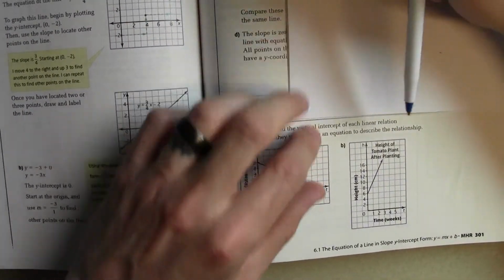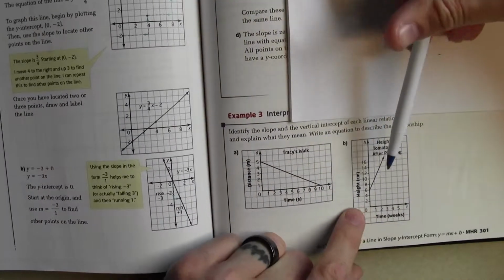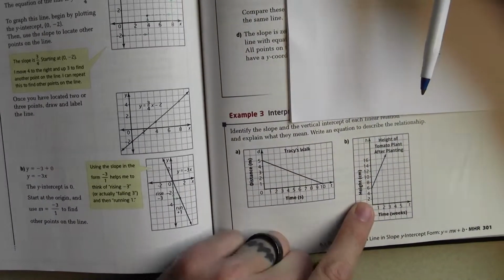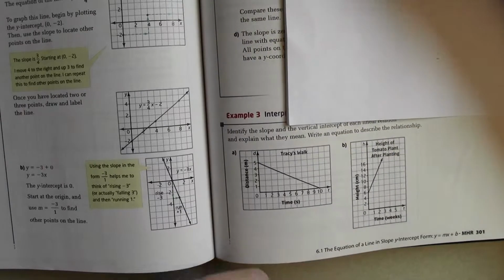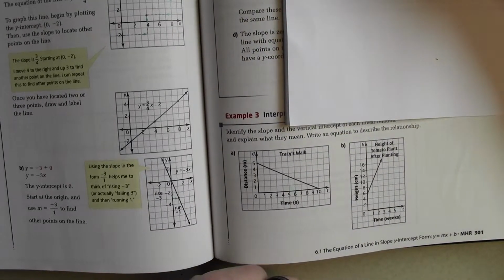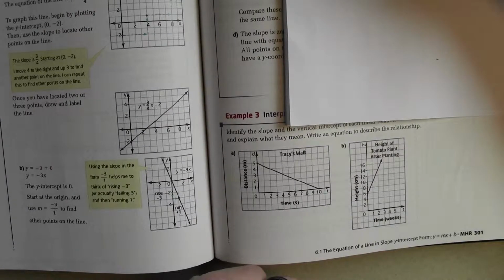Okay, B, Robert, you're awake? Yeah, I'm good. All right, let's do this. What's the y-intercept? 6. Good. What does it mean, the y-intercept? That's where it's the starting point of the tomato plant. That's when it starts growing.